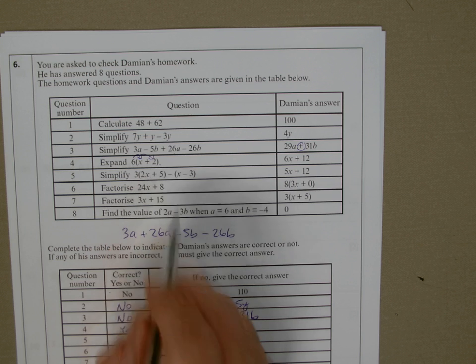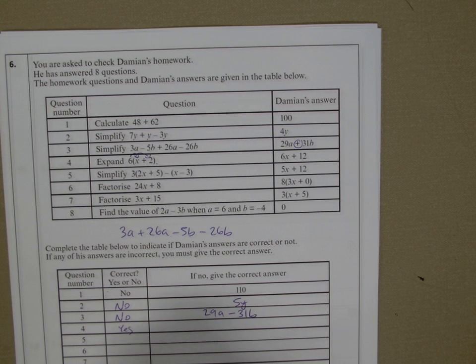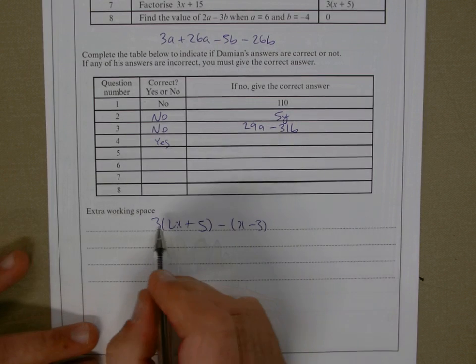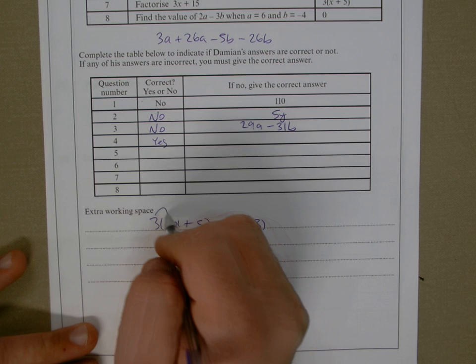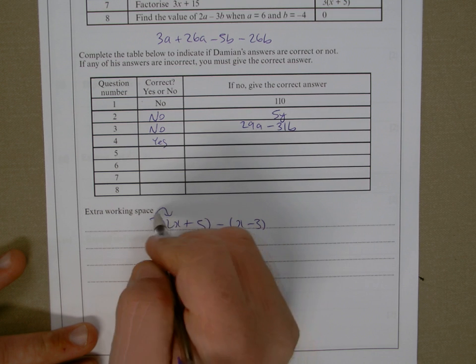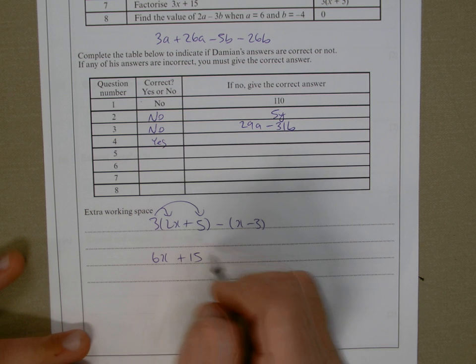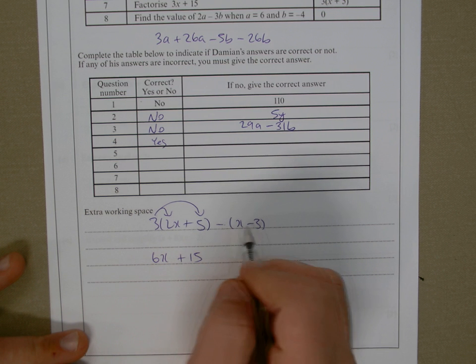5, we're going to simplify this. So if we expand that bracket, I'll copy it out here, so then I can have a go at it, and then I'll compare it to the answer. So when I expand this bracket here, times it by 3. So 3 times 2x is 6x. 3 times 5 is 15. Okay, so you times by 3, you get that. Then we take away everything in this bracket.